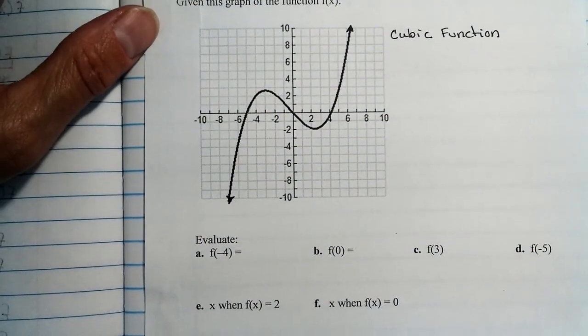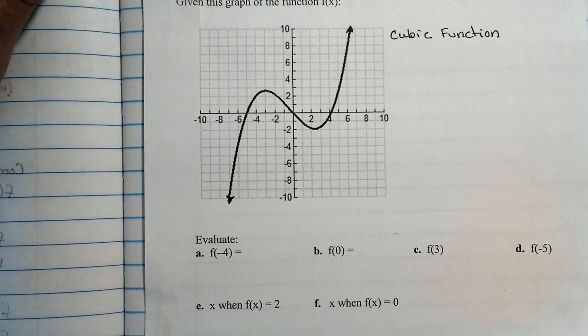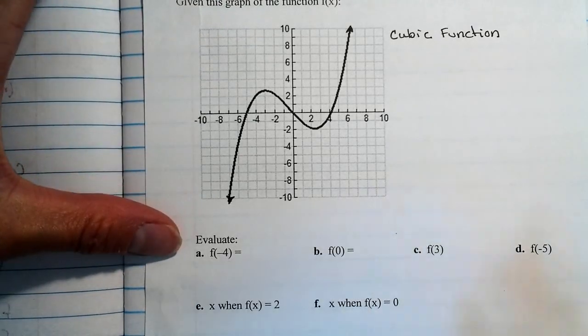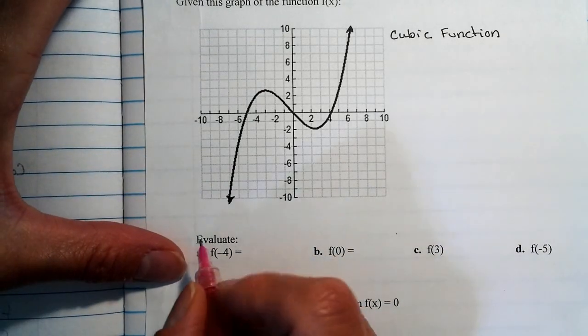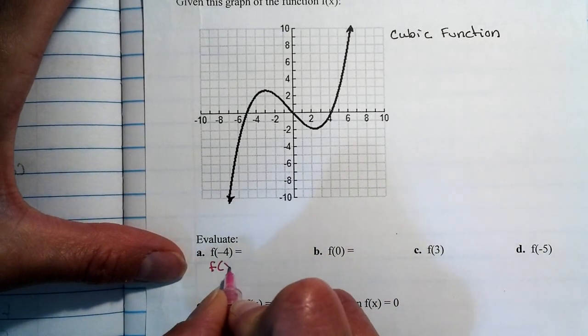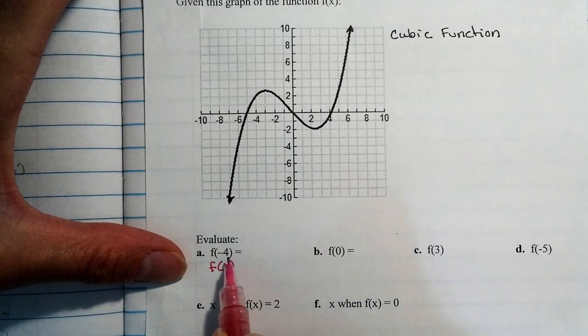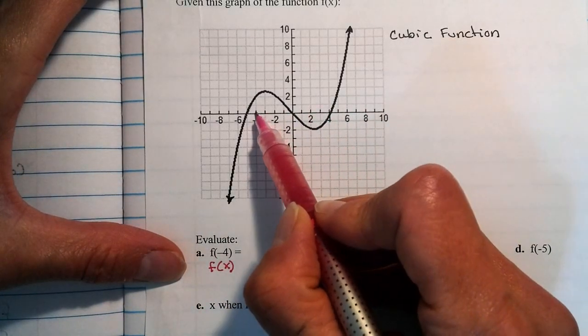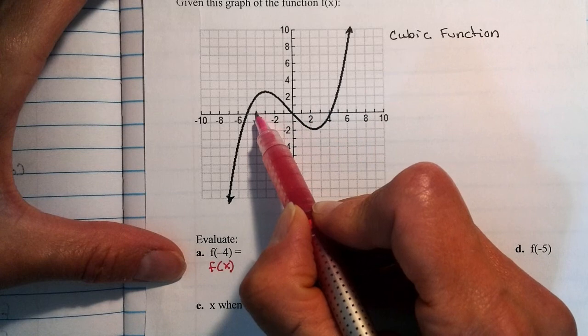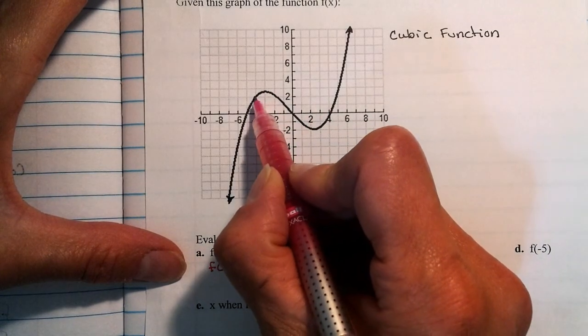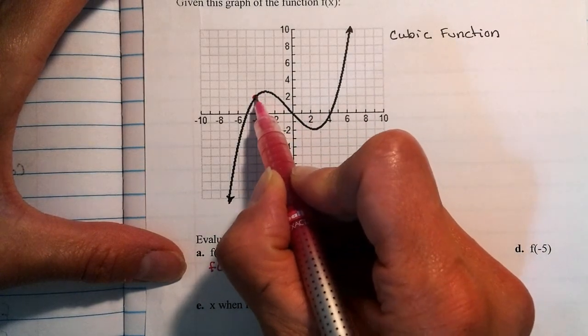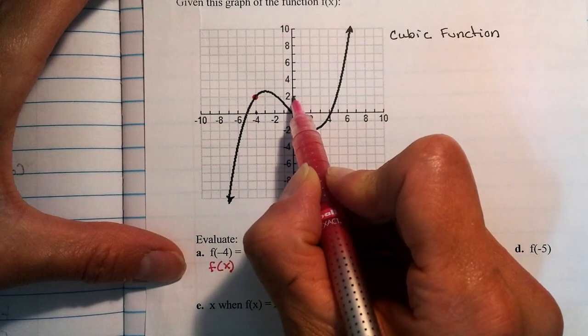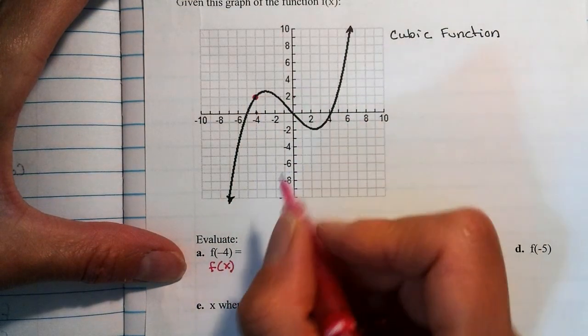So what we're going to do is we're going to evaluate the function from a graph. So we have to go back and we have to look at what does this mean. So if I were to simply write underneath here f at x, this means that x is -4. So I'm going to look where x is -4. So x is -4 right here. I have to find out what my output is. So I'm going to go up to my graph, and I'm looking at this point right here. And so my output is on my y-axis, which is 2.